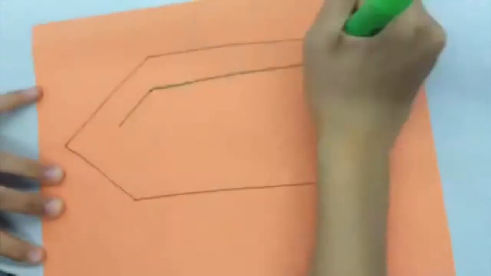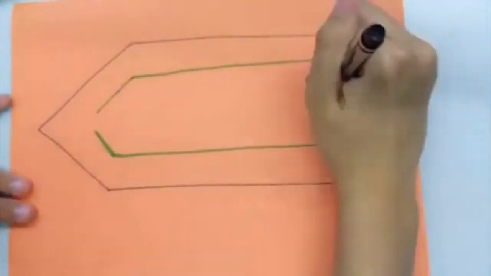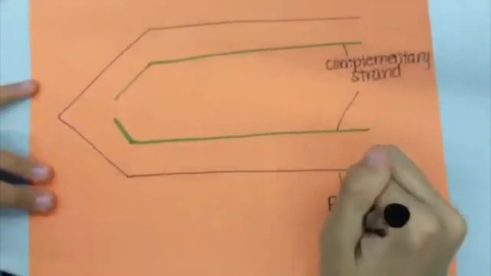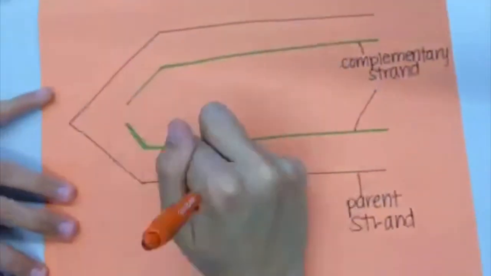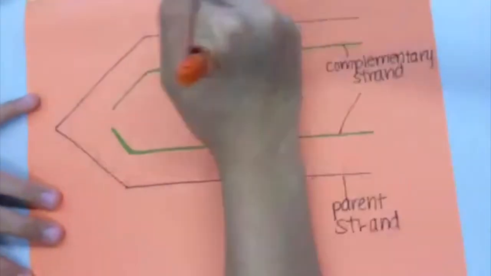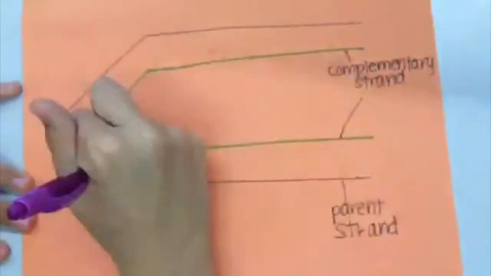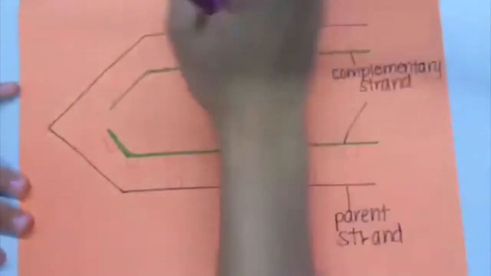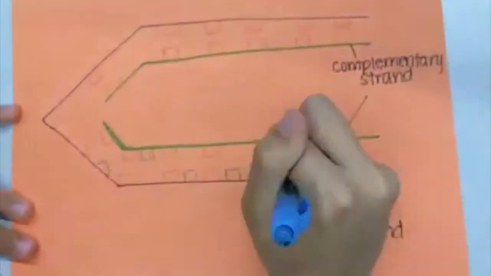The parent strand is paired with a complementary strand, and the DNA polymerase finds free nucleotides and pairs them with the correct base on the parent strand, creating the complementary strand. And A always pairs with T, and G always pairs with C.